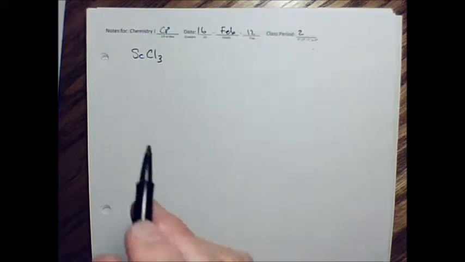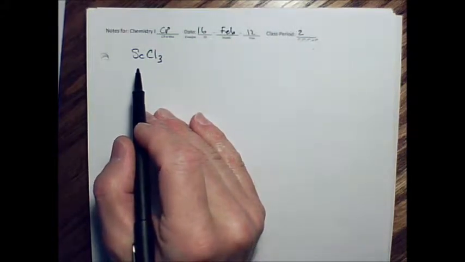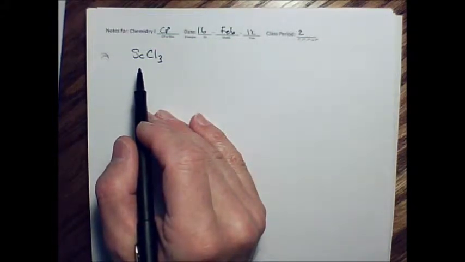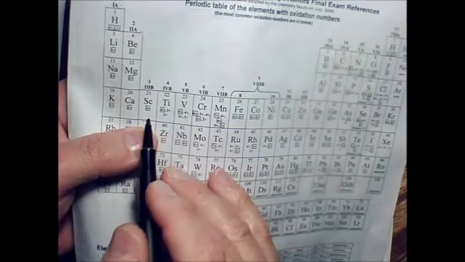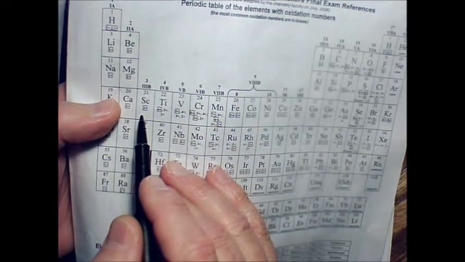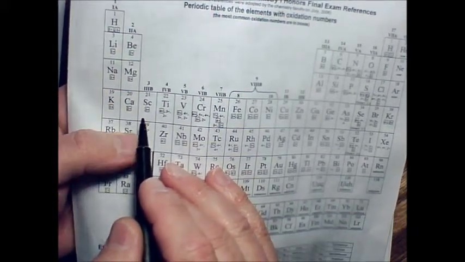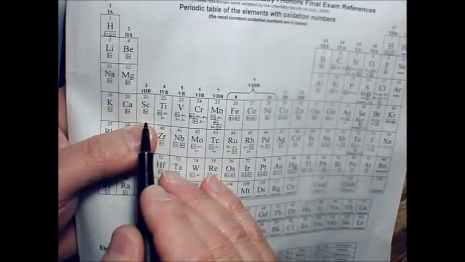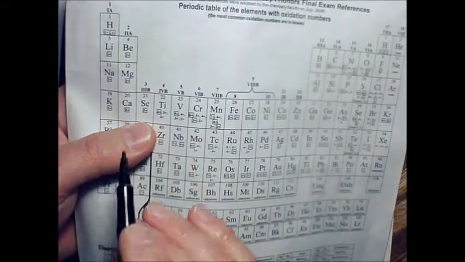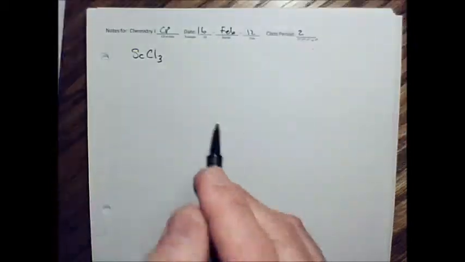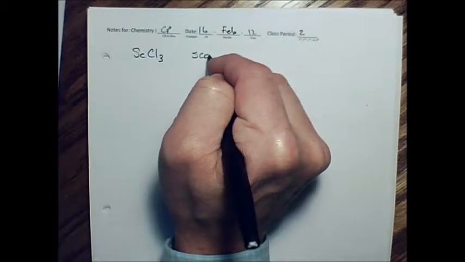If I ask you to write this formula name, you need to know if scandium has more than one oxidation number because that affects how you name it. Scandium only has one kind of oxidation number, the number 3. It doesn't have a 2 or a 1 or a 5 or an 8, just a 3. Because it only has one oxidation number, we do not need a Roman numeral. We're simply going to name it scandium.